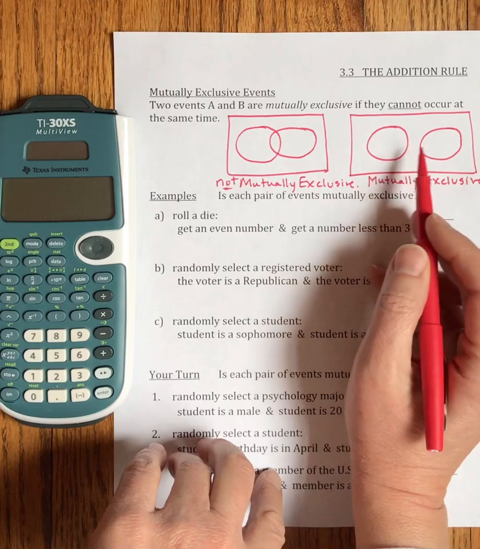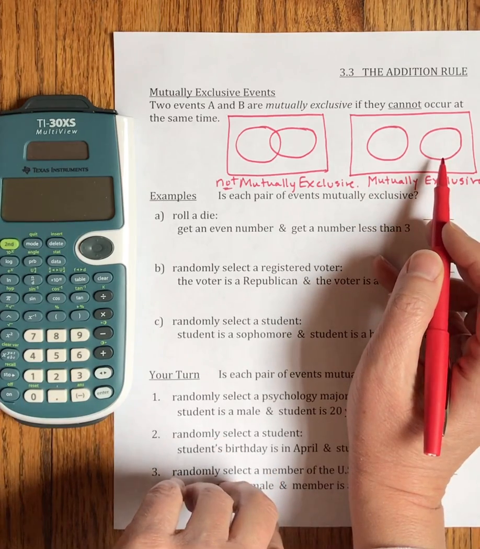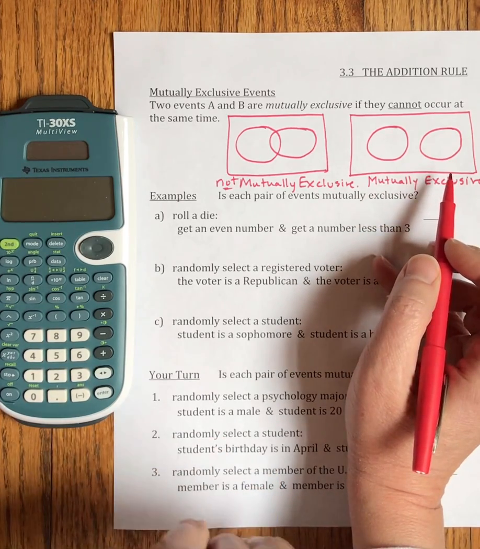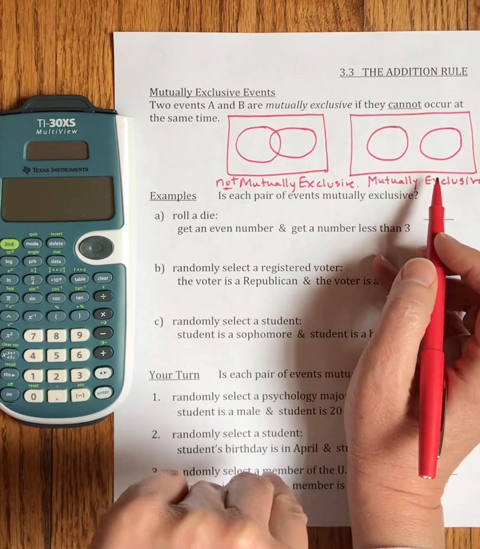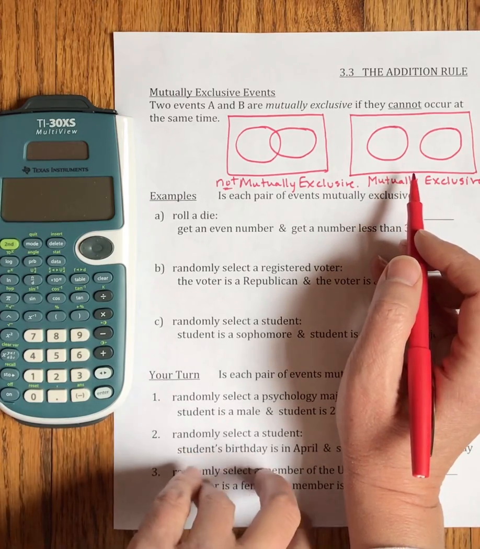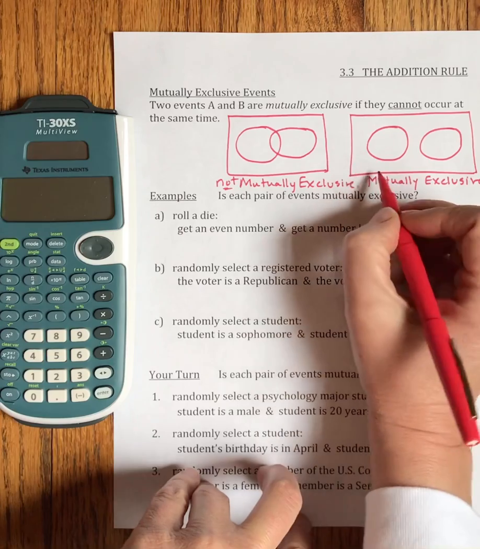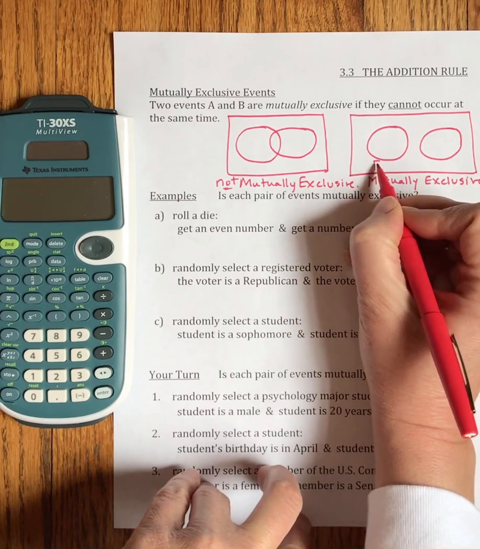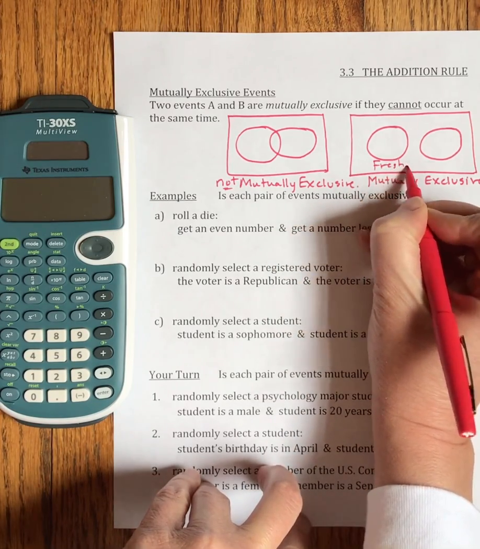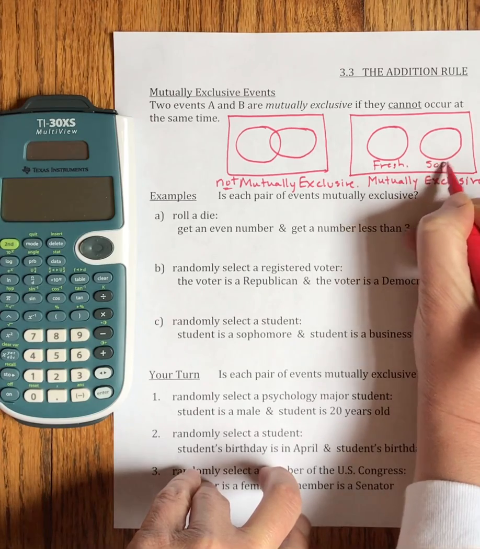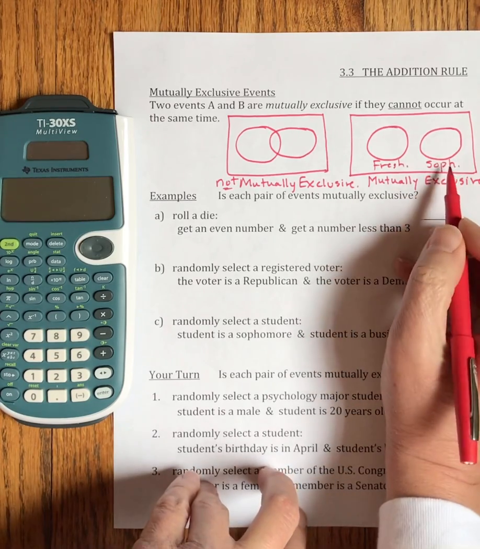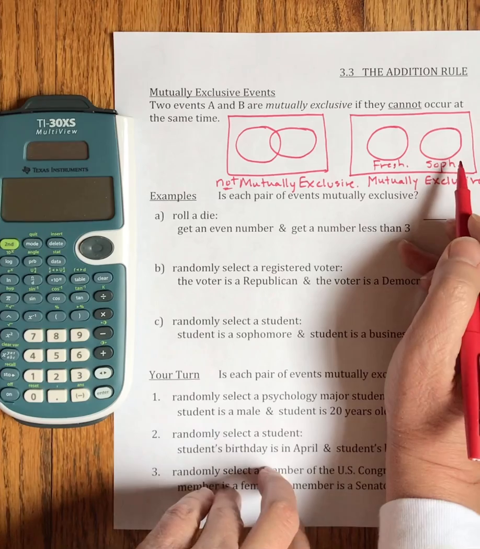Or would they be two totally separate groups? If we're talking about how many credits you have right now, classifying you as a freshman or a sophomore, that would make two totally separate groups. At this given time, either you're classified as a freshman or you're classified as a sophomore. You can't be classified as both at the same time.